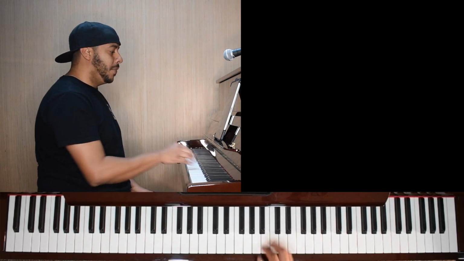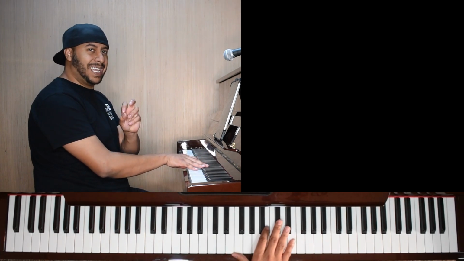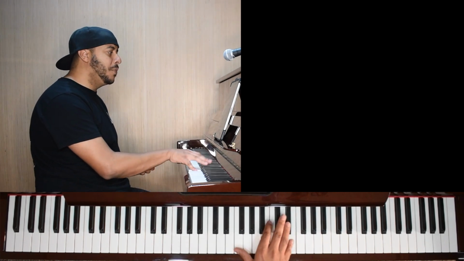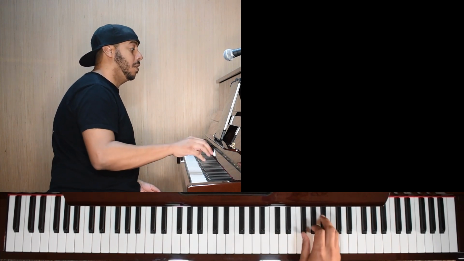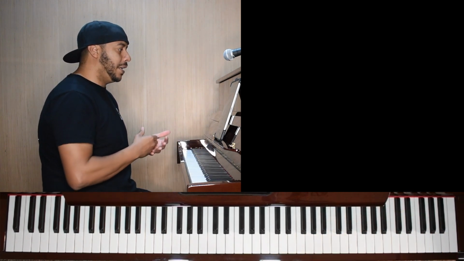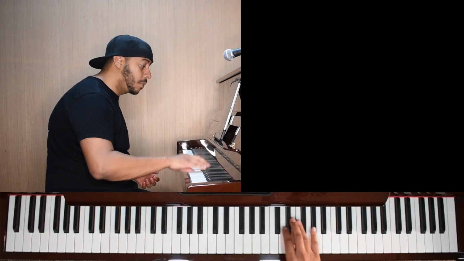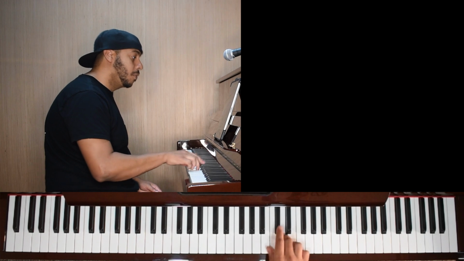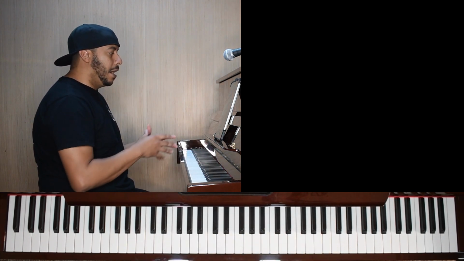Now, this section, typically what I like to do when I have material that's the same exact material, I like to do an echo, but this one, because I think this is all moving towards the end here, I don't think it needs to do an echo. I think it actually needs to build. And then that would be the end there.